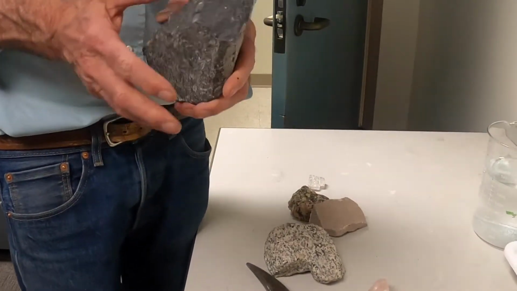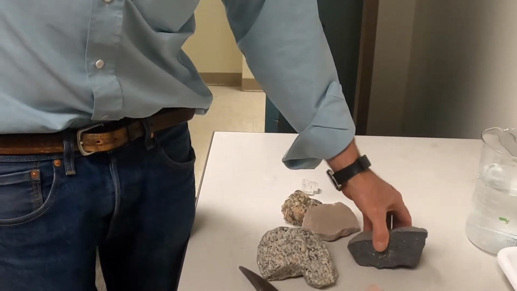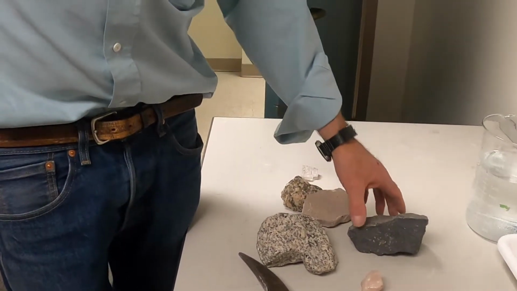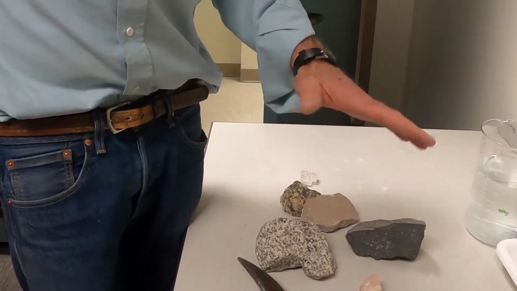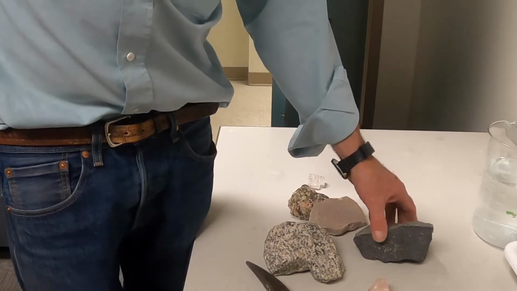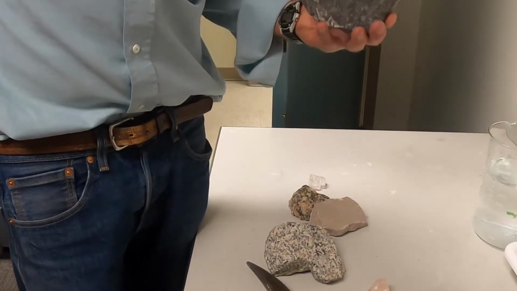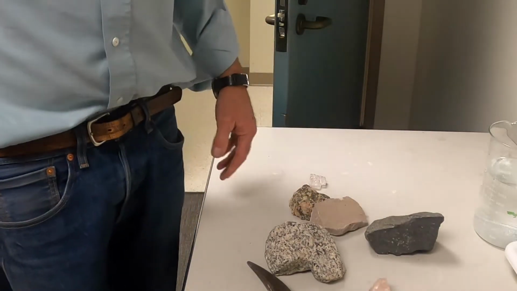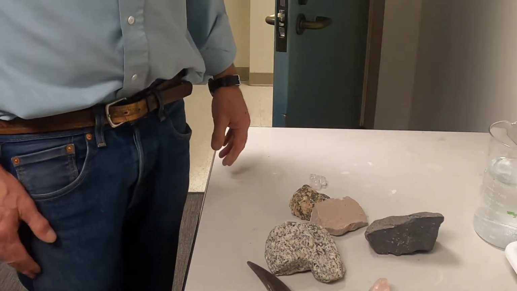And you get different suites of minerals in this basalt. If we could look at the tiny little minerals that are in there, we'd see that there's a lot of olivine and some pyroxene, which is another dark mineral, and a bit of a calcium type of feldspar. So that's what we have in terms of rocks.